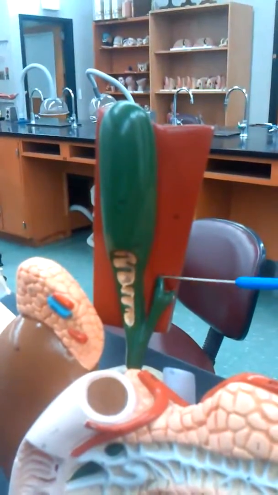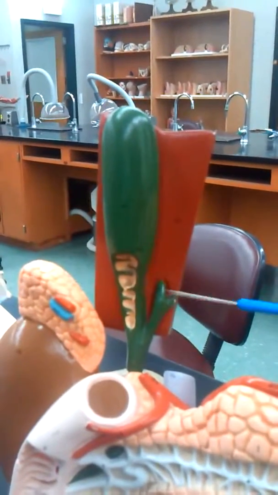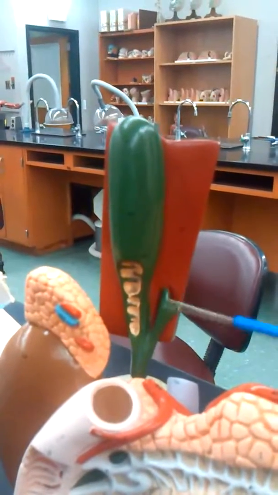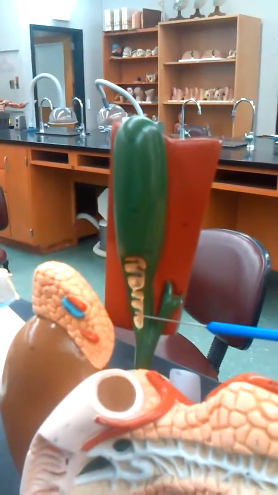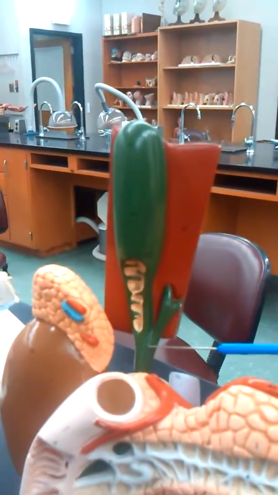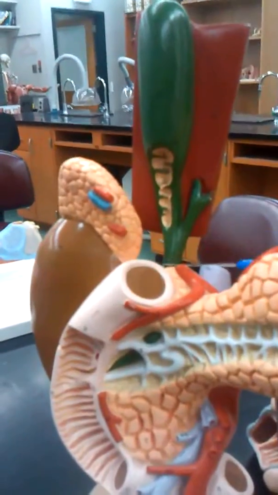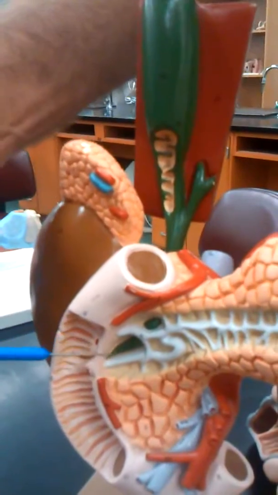On the other side, the other duct that we have coming from the liver, starting here and ending just here, is called the common hepatic duct. And when the cystic duct and the common hepatic duct meet and continue down, this is your bile duct. You'll see it starting up here, and you'll see it continue down in this area.